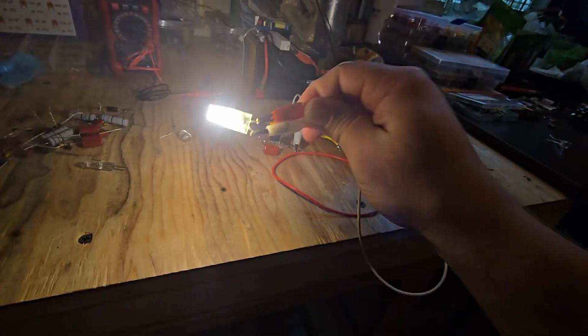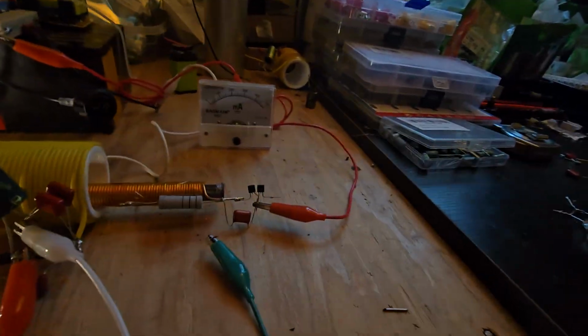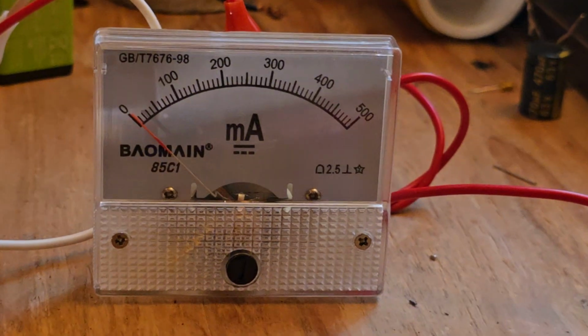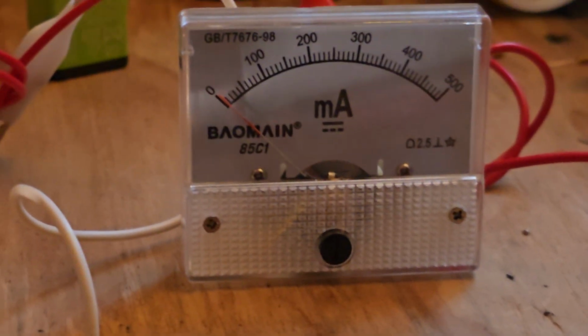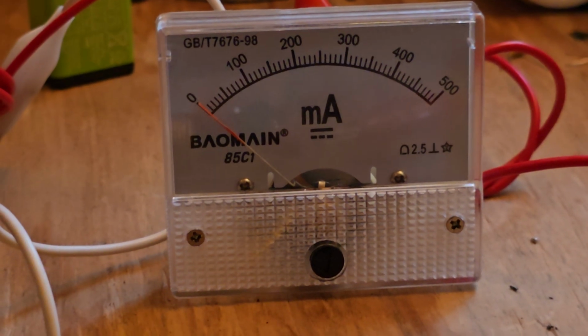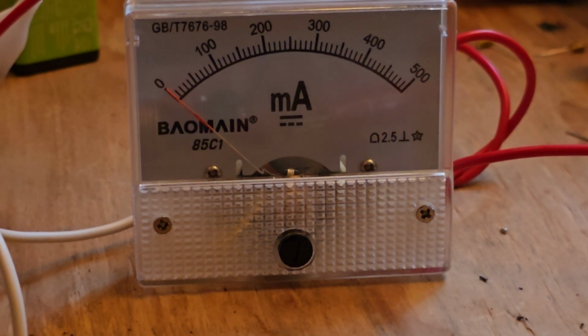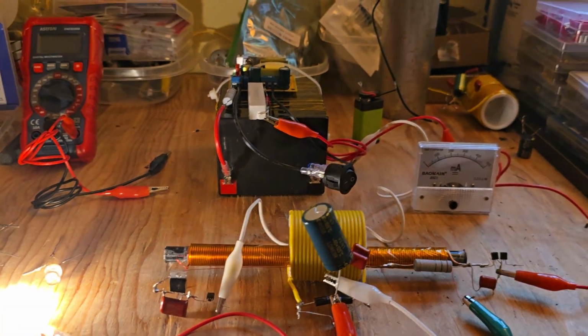So that's pretty bright. That LED is very bright. And again, we're hardly using any input to achieve that. I'll toggle the power on and off. As you can see, we're hardly using any input to do that. I think maybe 1 or 2 milliamps to do that. And I'll show you our voltage input.